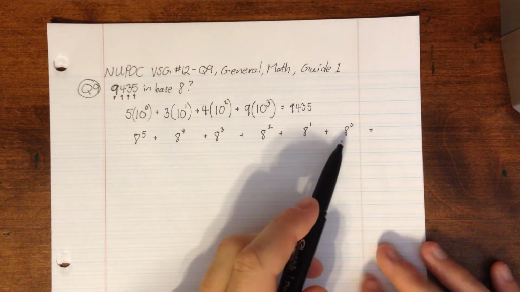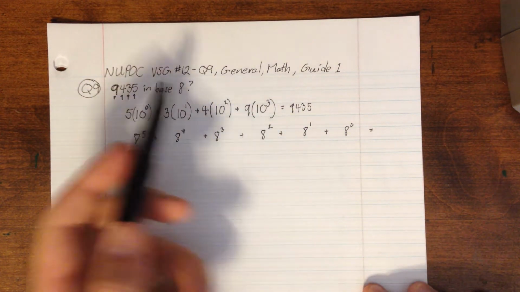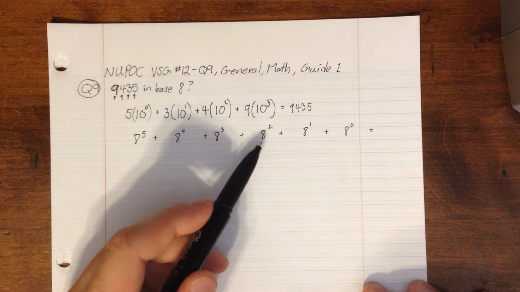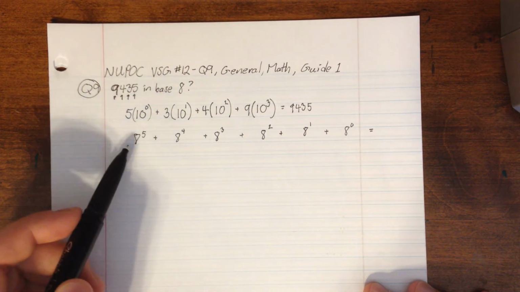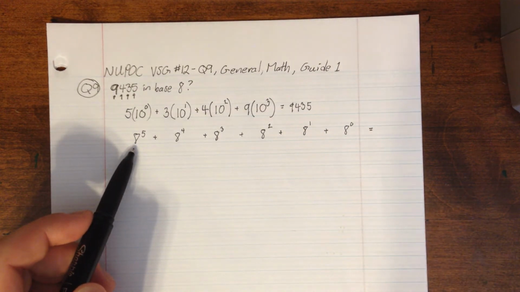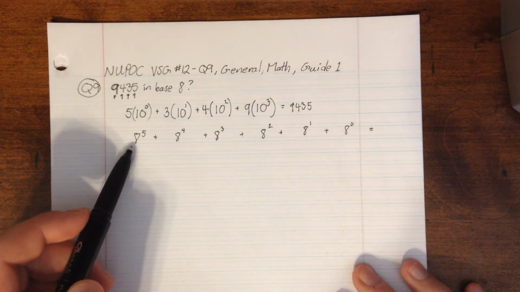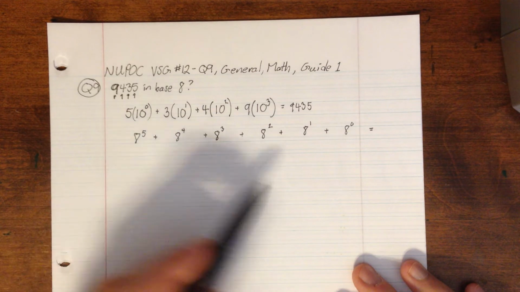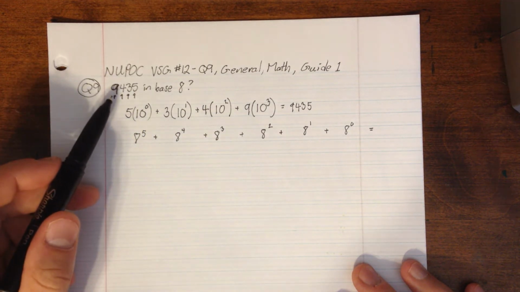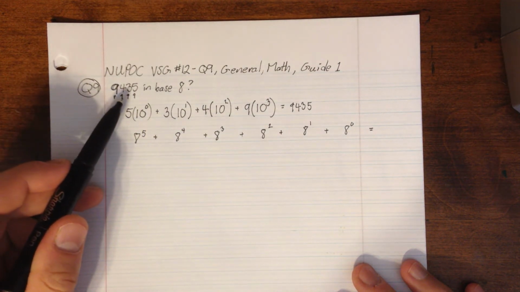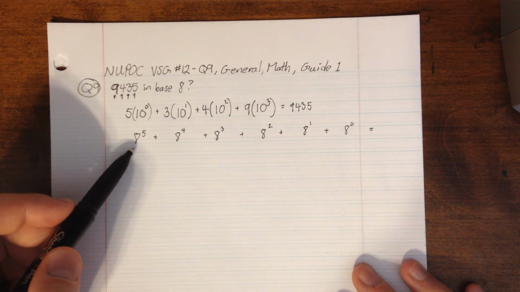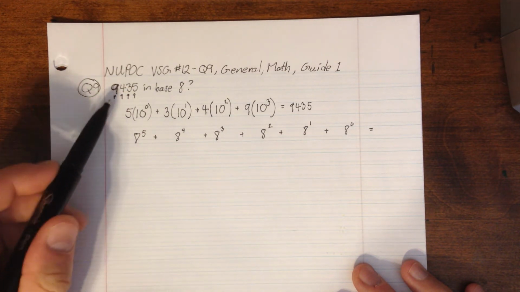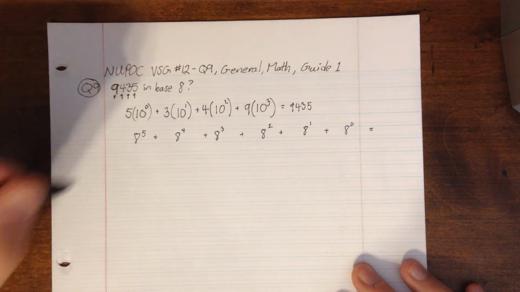We know what these values are: 1, 8, 64, 512, 4096, and 32,768, in base 10. So we don't need anything times 32,768 to come up with 9,435.